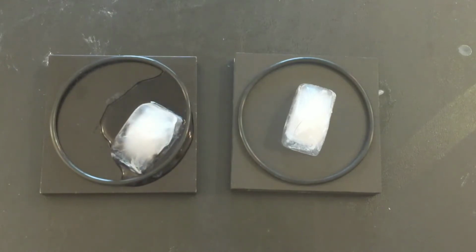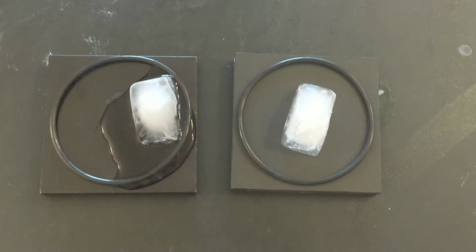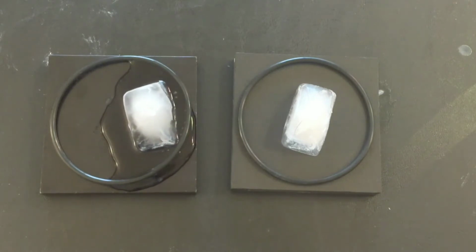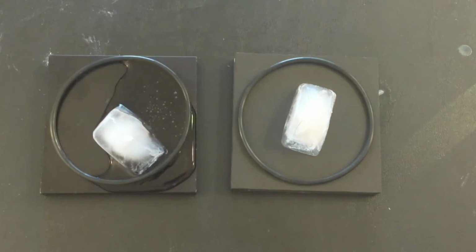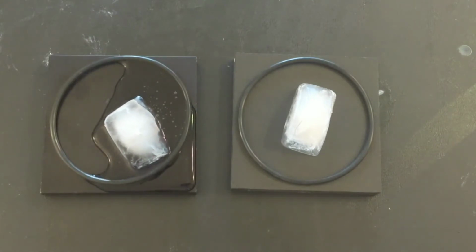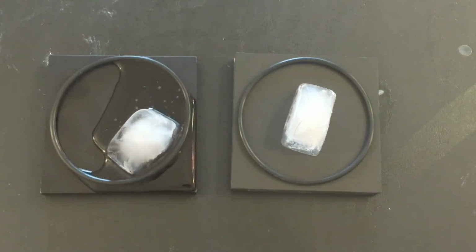There are 2 discrepant events here. 1. Things at the same temperature can feel as though they are at different temperatures. 2. The ice pieces on the 2 blocks melt at extremely different rates in a way that is completely unexpected. The cold block on the left is made of aluminum, which has the highest heat conductivity of common materials.